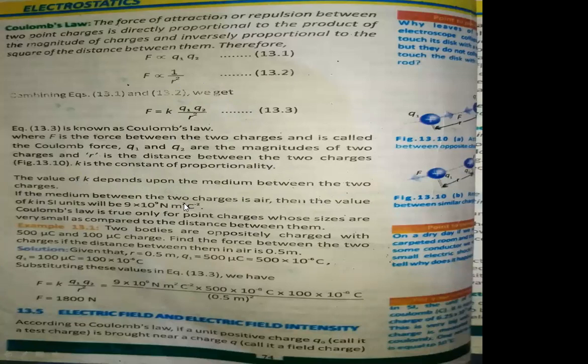If the medium between the two point charges is air, then the value of K in SI units will be 9 into 10 to the power 9 Newton meter square per Coulomb square. We have to memorize this value.